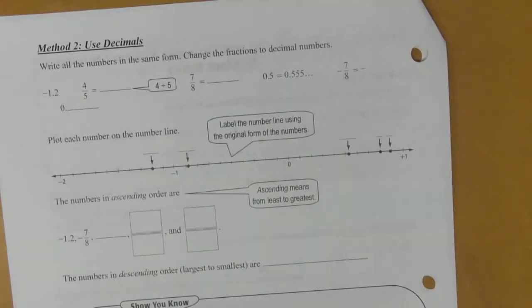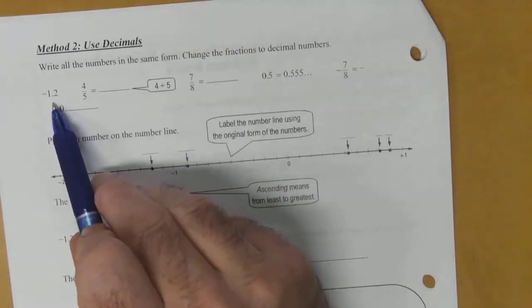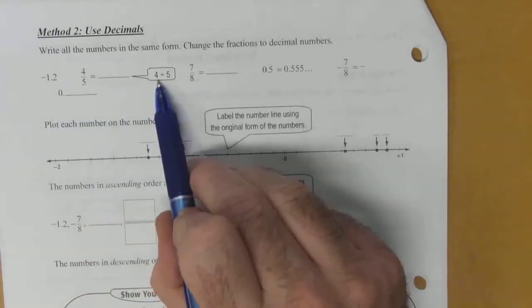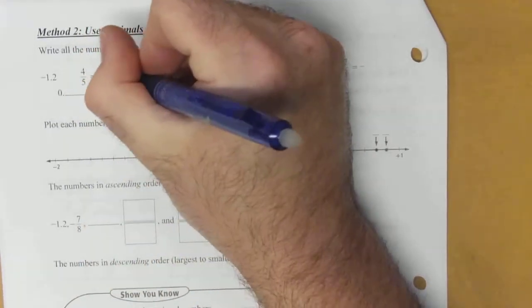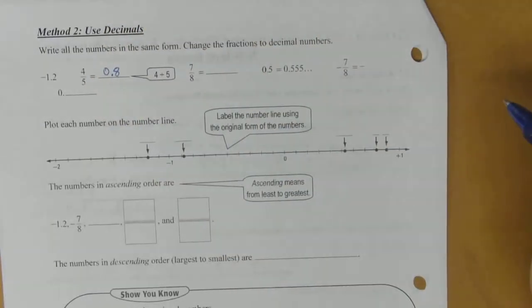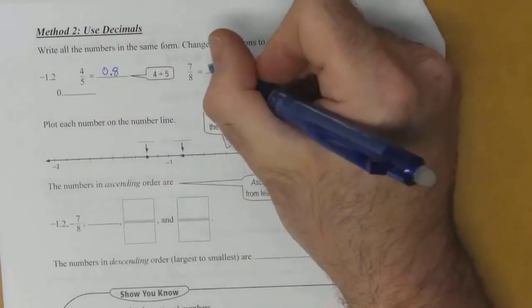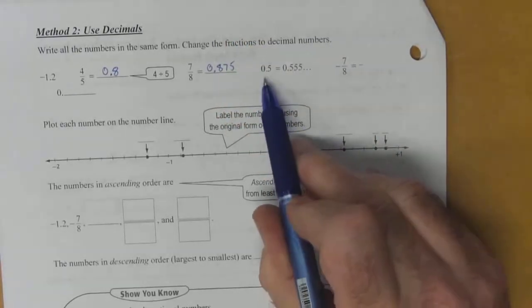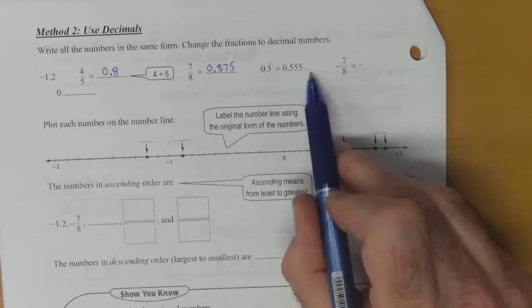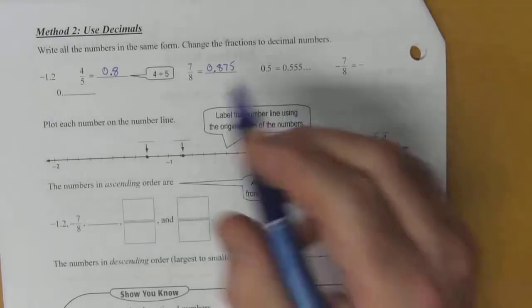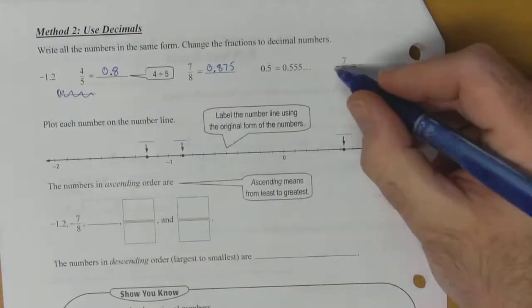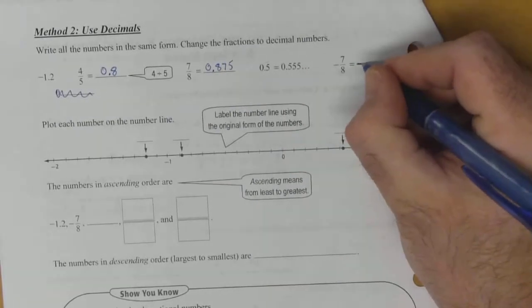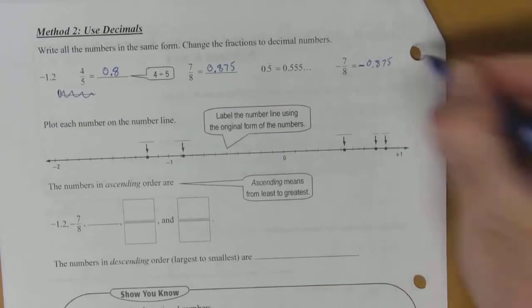Oh, there's a formatting issue going on here. So -1.2 is already in decimal form, so that one's done. 4/5, just divide. 4 divided by 5 is equal to 0.8. 7 divided by 8 is equal to 0.875. 0.5 repeating, well, we can just rewrite it this way for now. And then I'm going to put this over here. So -7/8, well, it's just a negative version of 7/8, right? So it's -0.875.